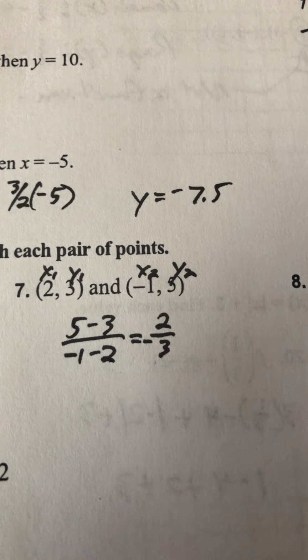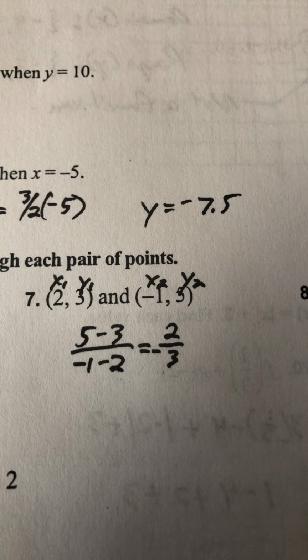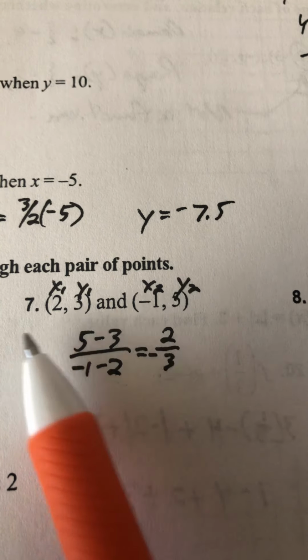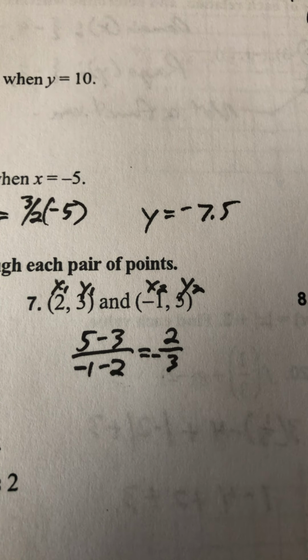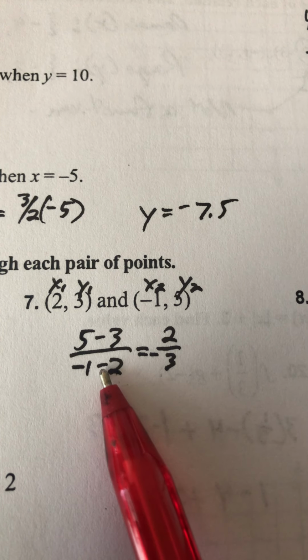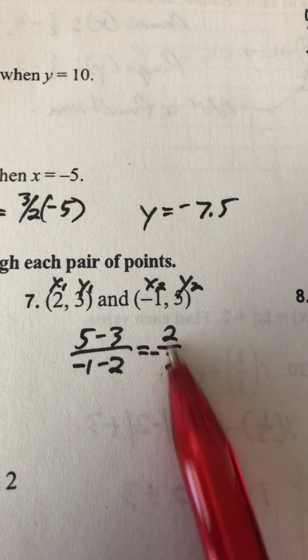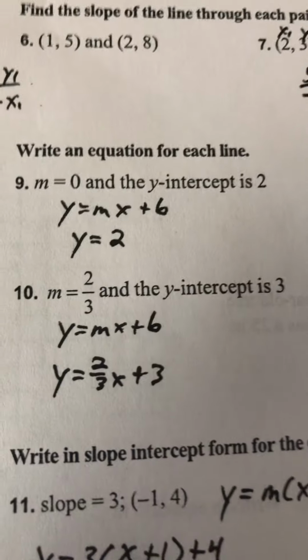Oh, no, I'm good. I thought for a second it was negative, but -1 minus 2 is good. So 5 minus 3 is 2, and -1 minus 2 is -3, so my slope is -2/3. Try the other two on your own. Make mistakes, learn from them, move on.